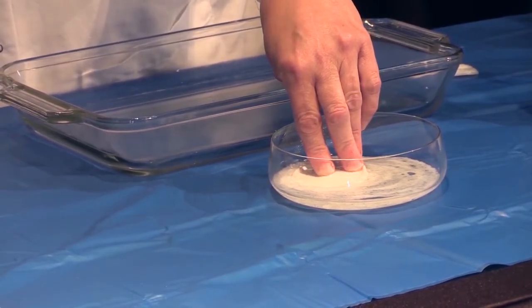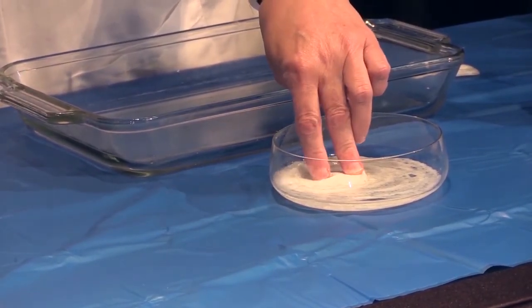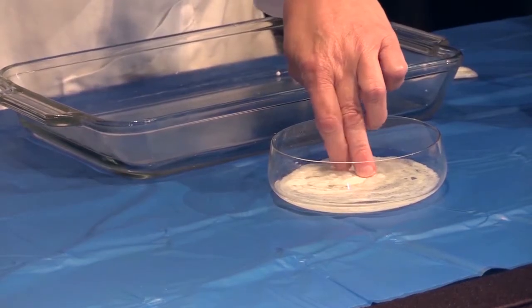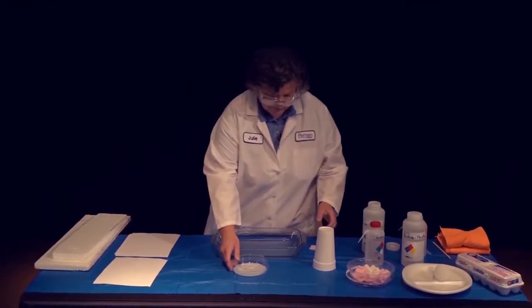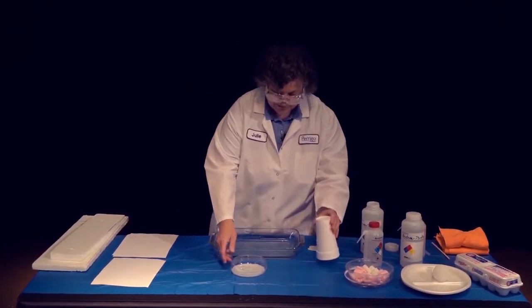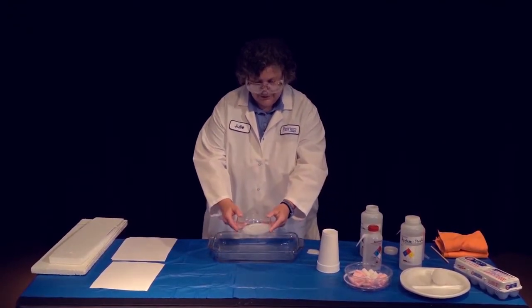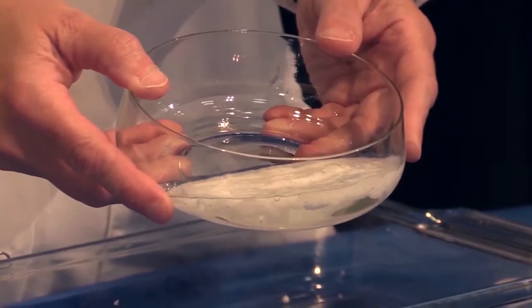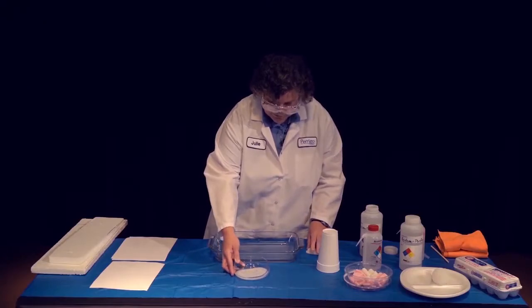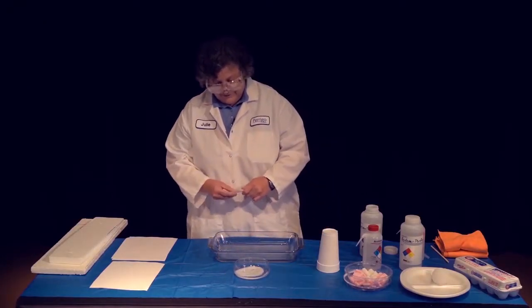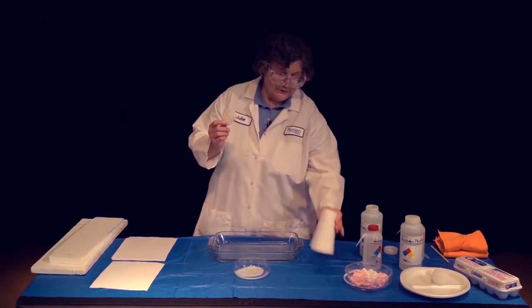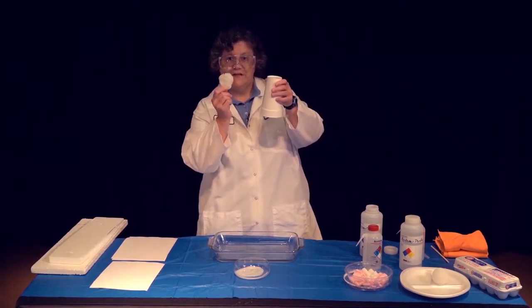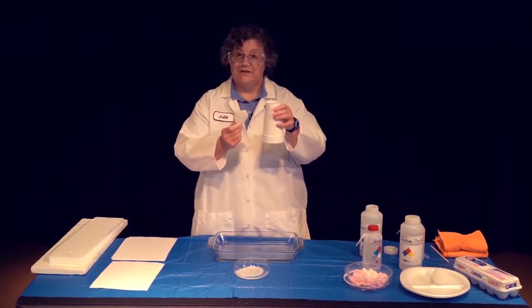And there she goes. So this big cup boils down to only this much goop. And if you take that goop and you dry it out, this is how much it is. So this cup was made from only this much material, and the rest is air.